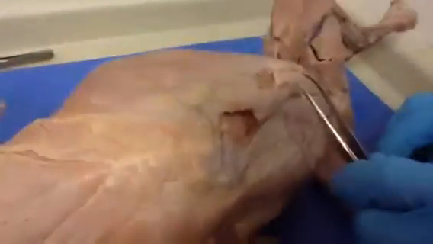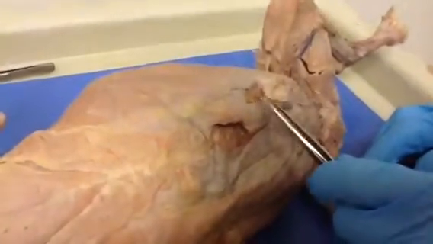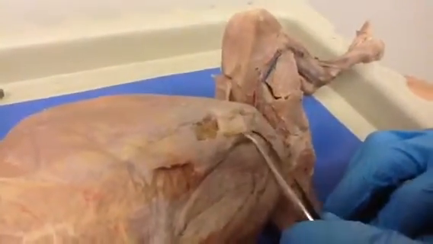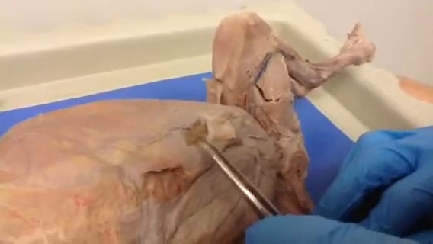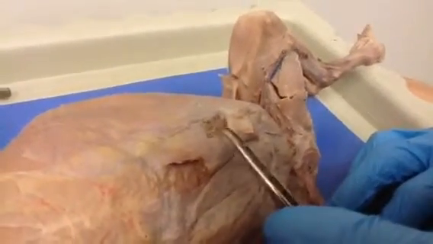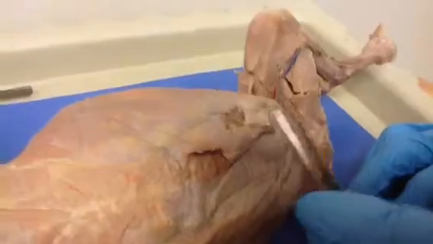Flip it around, there we go. Right there, as you can see, is the rectus abdominis. Its function is also the same. It compresses the abdomen and flexes the trunk. Its insertion is the sternum, and its origin is the symphysis pubis.